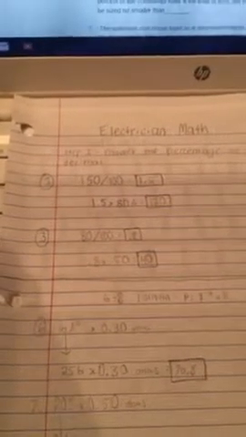Alright, so here's 1 and 3. For number 1, 150 divided by 100 is 1.5. You do your decimal, 1.5 times your A, which is 80, you get 120. For number 3, 80 divided by 100 equals 0.8, because you're converting that to a decimal. You got your decimal, you do 0.8 times 50 equals 40, because 50 is your A.